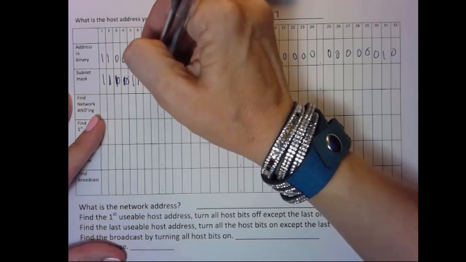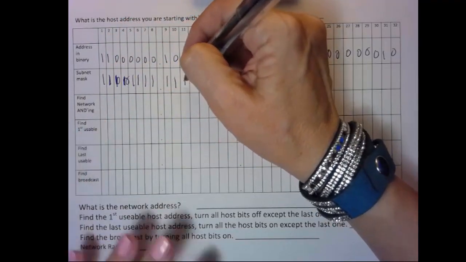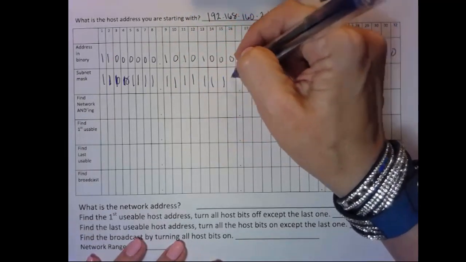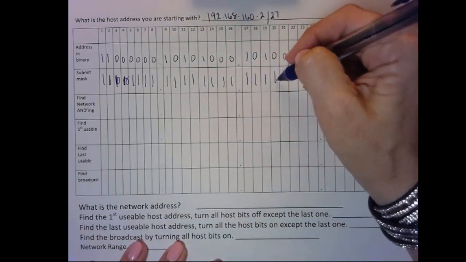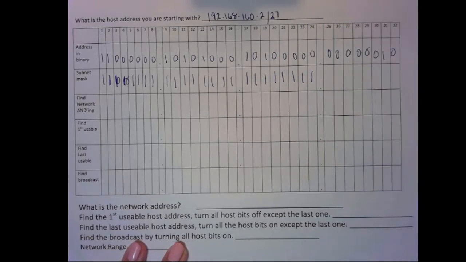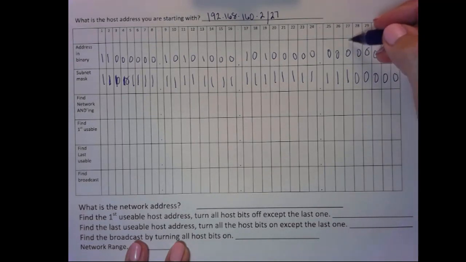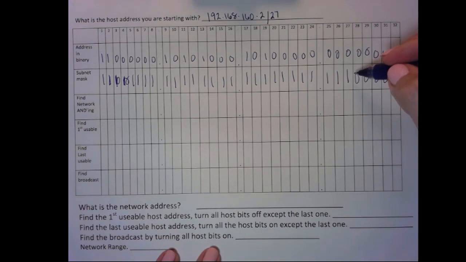So we've got 27 ones that are all turned on in our subnet mask. So there's 24, 25, 26, 27. So we see here our magic number is going to be the 32. And we're in the fourth octet.